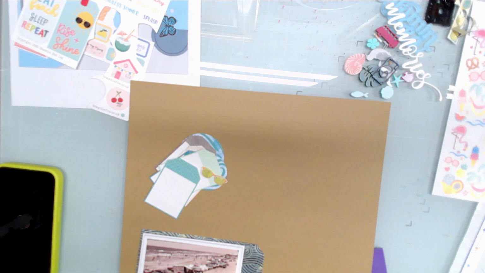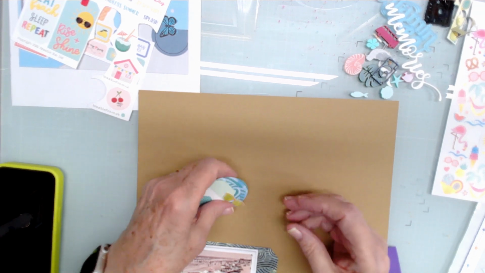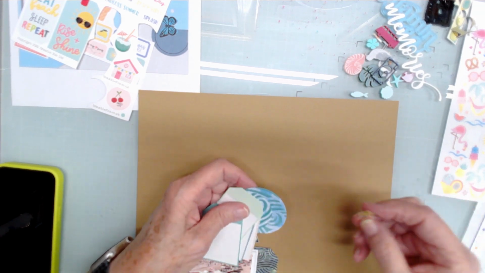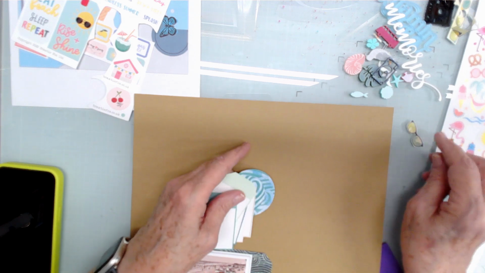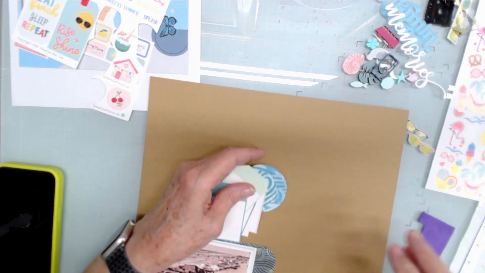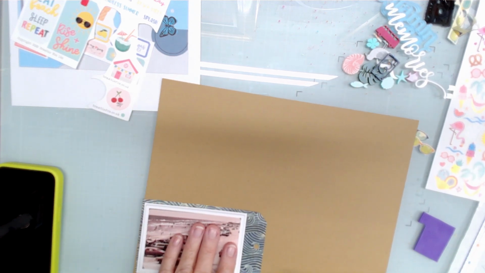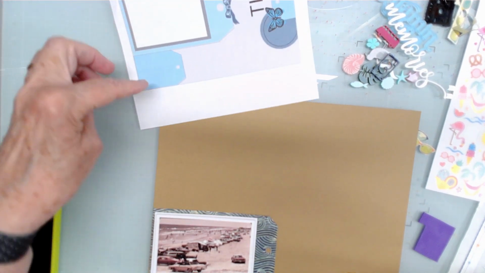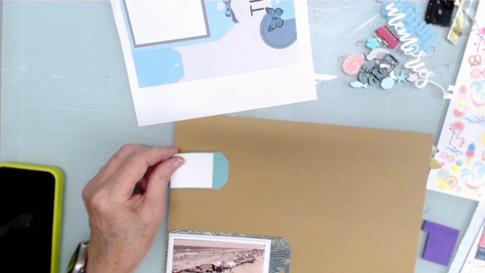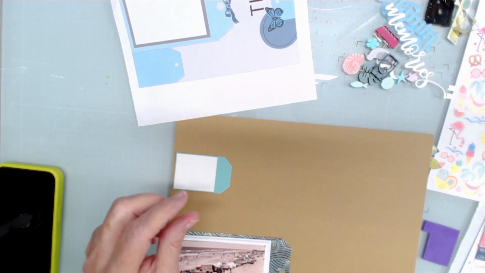Okay, now let's start putting this guy together. We'll see how this works and what we want to do with it. I know I want it to be about right here, and in the sketch, the tags touch, and I'm not going to have that many.